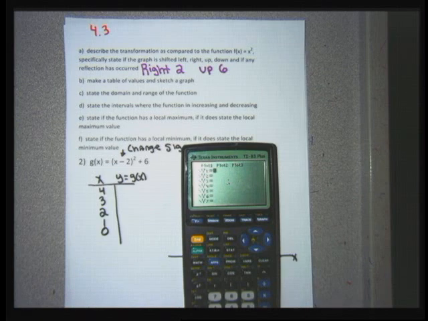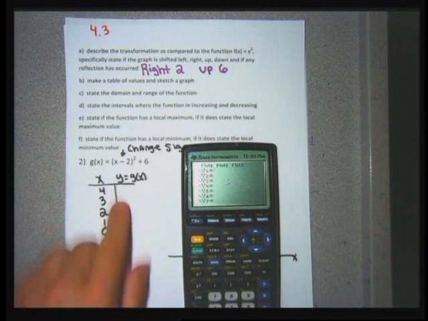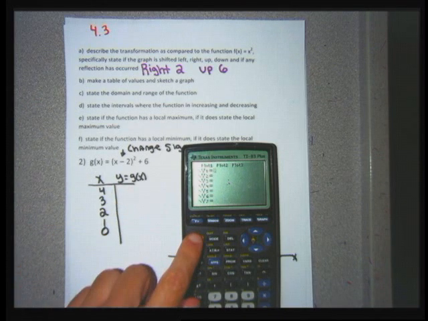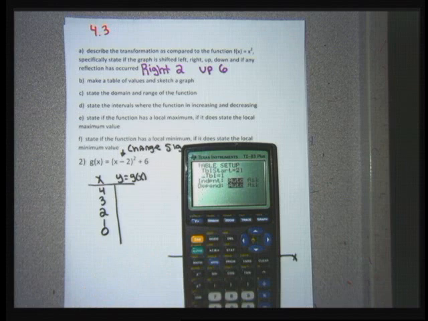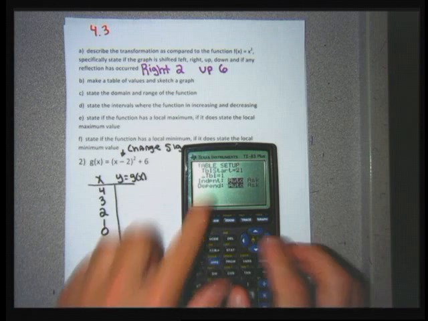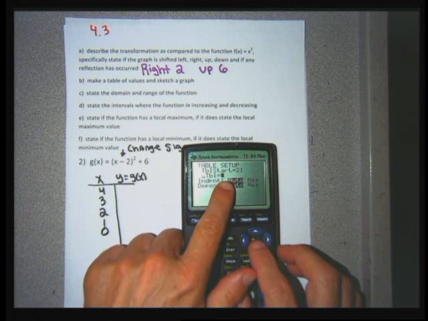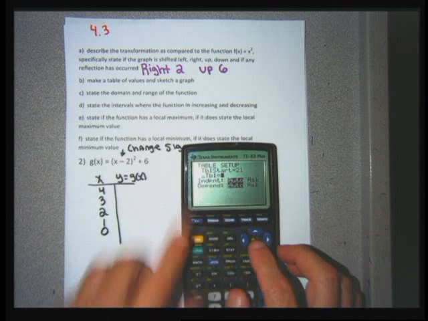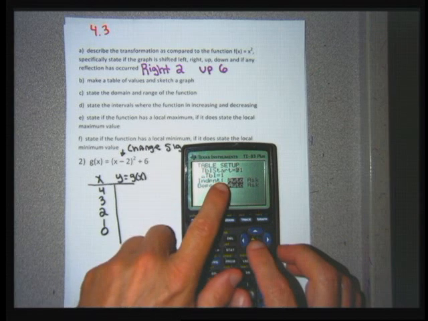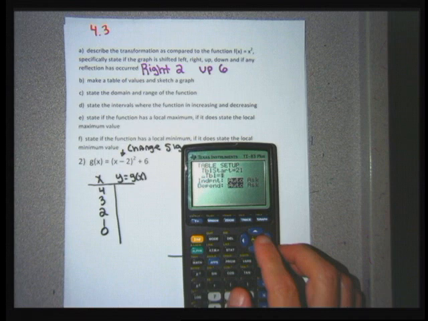Second thing is, if I'm going to make the y's from my table, it needs to increment by 1. If I hit my second and table set button, as long as this delta table says 1, you're going to be okay. If the delta table doesn't say 1, then that might mess you up.